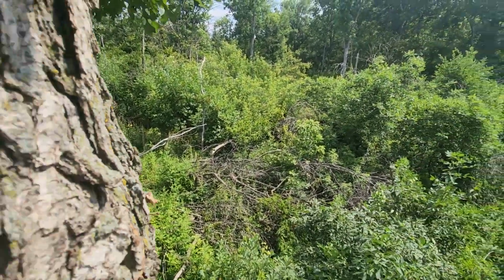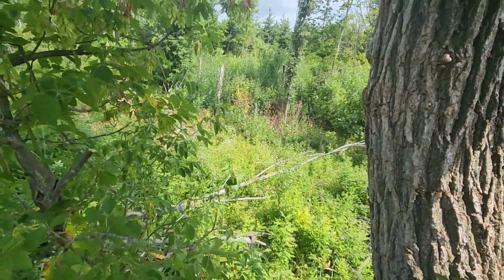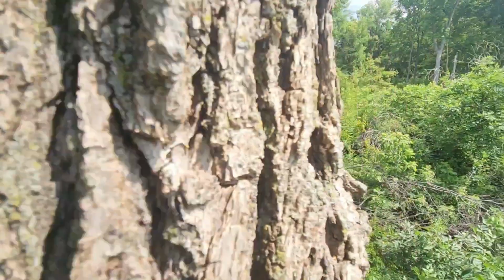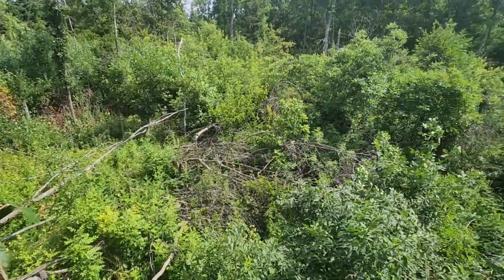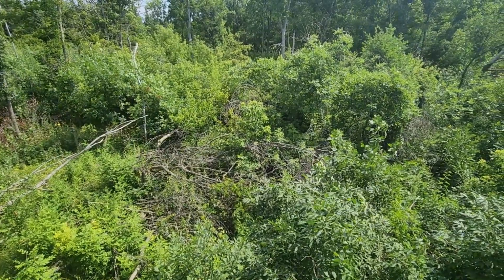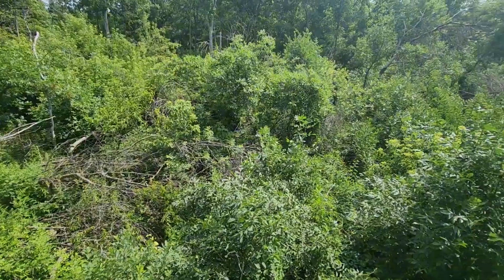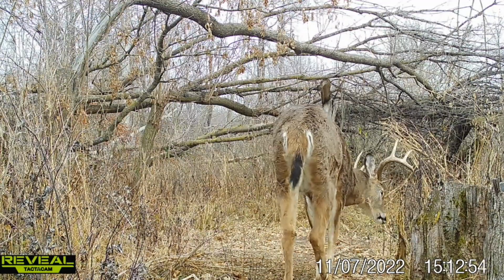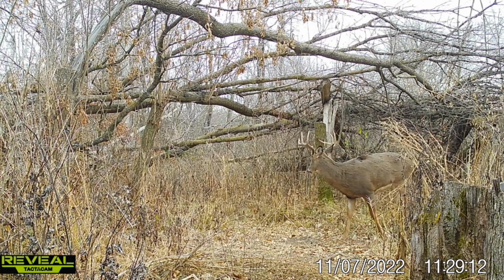I'll pan to a video right now to show that the deer were in here last year during the rut. Actually, they were in here quite a bit right after the rifle season too. So I'll pan to that video and show that I could hunt this one right after the rifle season in Minnesota and maybe have some good success too. So here's just a little bit of B-roll footage from the previous hunting season.